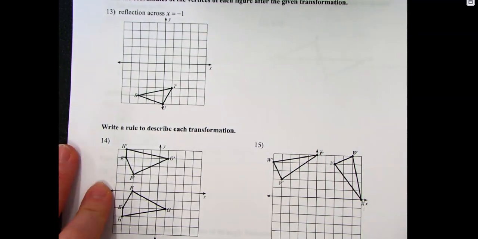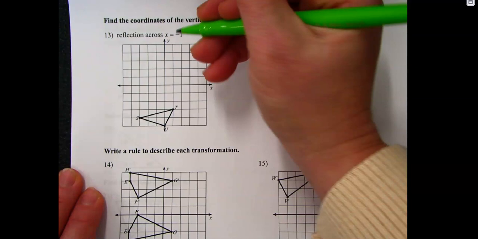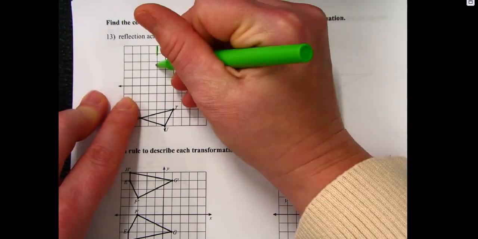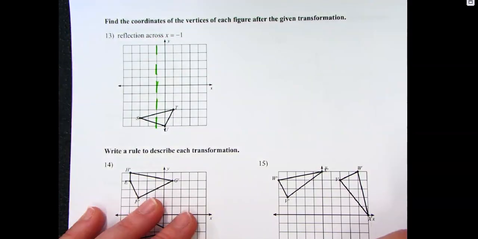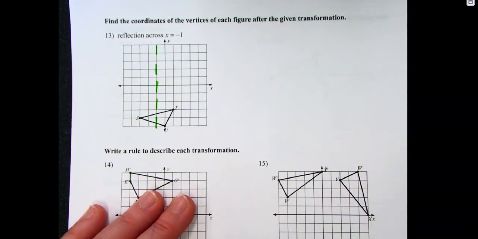So x equals is a vertical line. Okay, x equals -1 is a vertical line at -1. So we're reflecting over this line. This is tricky. It's actually going to flop right on top of itself.